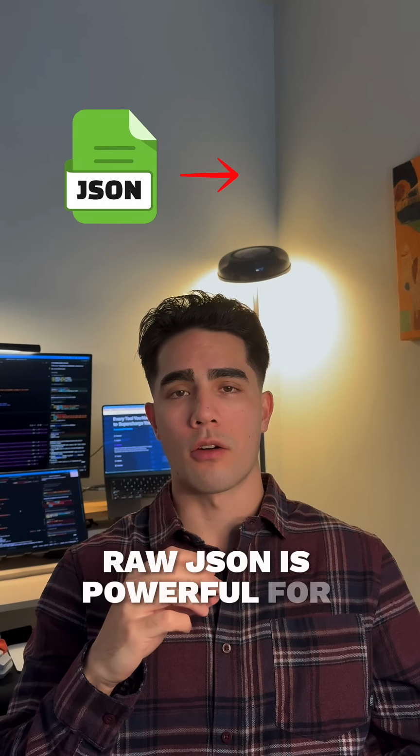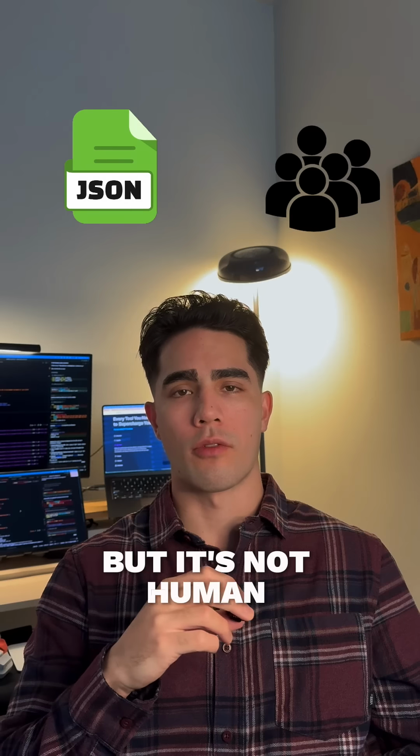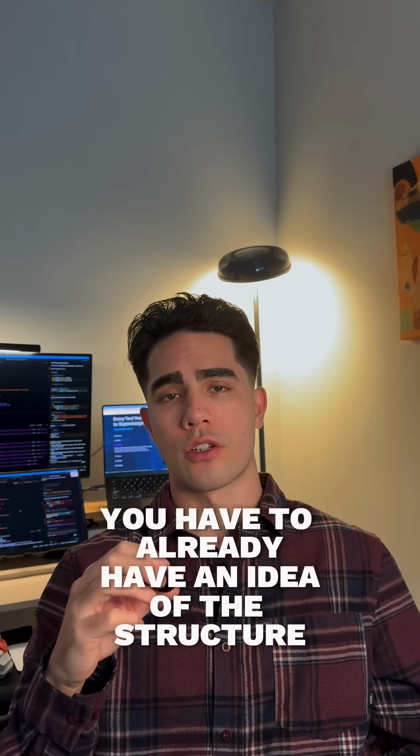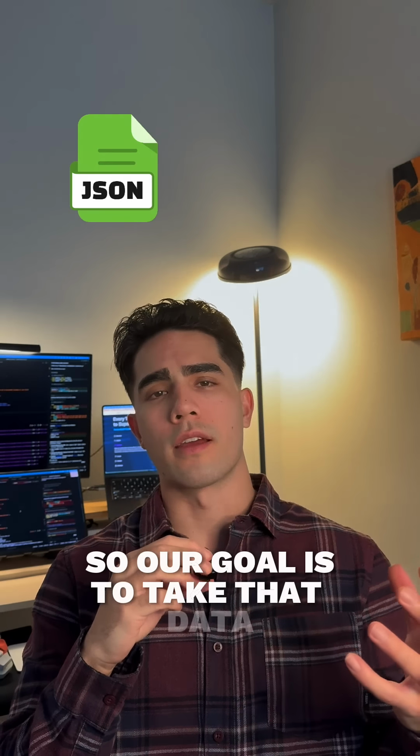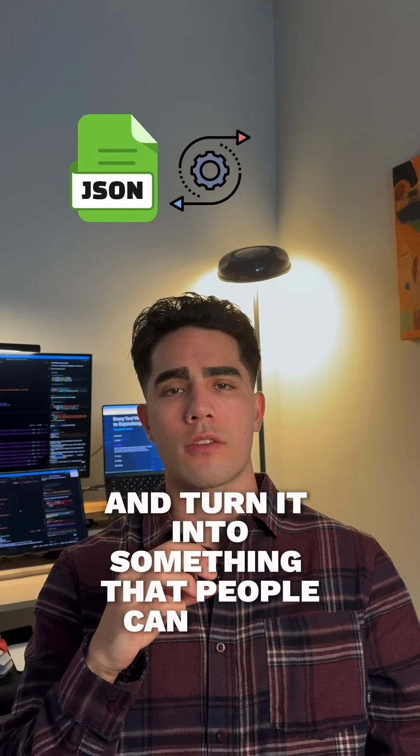Raw JSON is powerful for integrations, but it's not human friendly. You have to already have an idea of the structure of the data and know what you're looking for to make sense of it. So our goal is to take that data and turn it into something that people can make sense of from a glance.